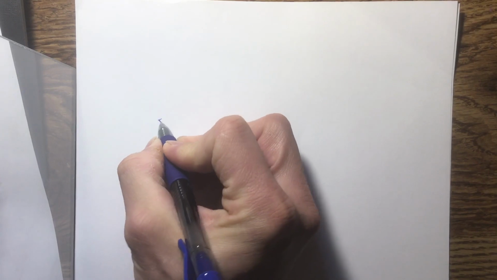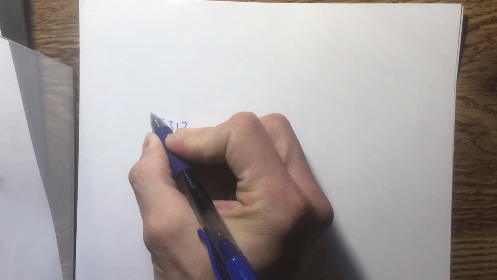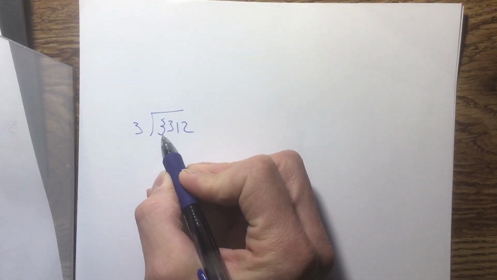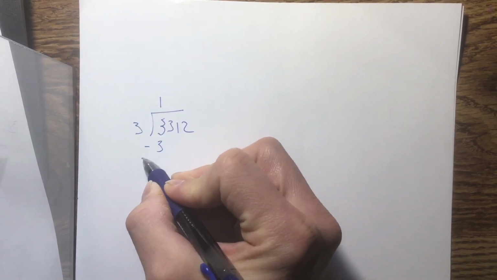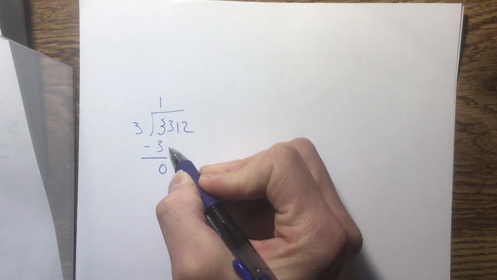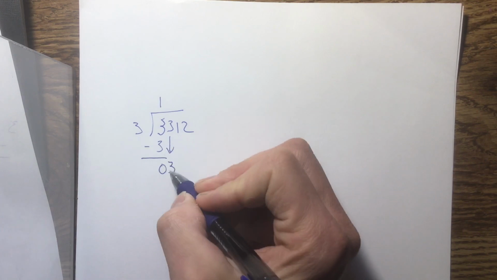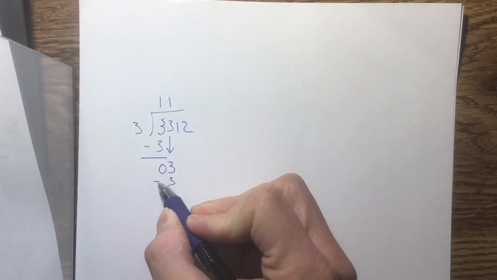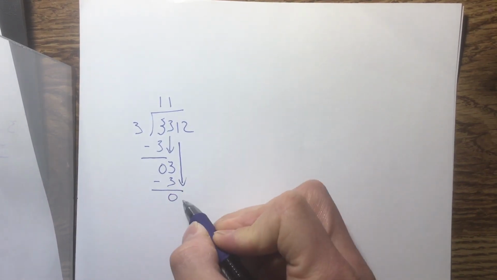All right, let's take a look at, let's divide 3,312. And let's divide that by 3. 3 going into 3. Well, when we look on our chart, we see it goes in there 1 time. 1 times 3 is 3. Subtract it, 0. Okay, and then we check. We got a number. We bring it down. There we go. 3 into 3 again. Same problem. It goes in there 1 time. 3 times 1 is 3. Subtract it. We check. We got another number, so we bring it down.